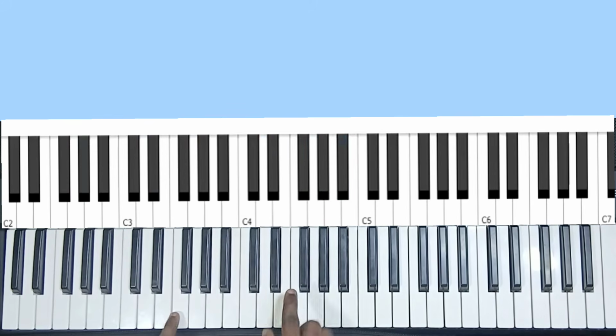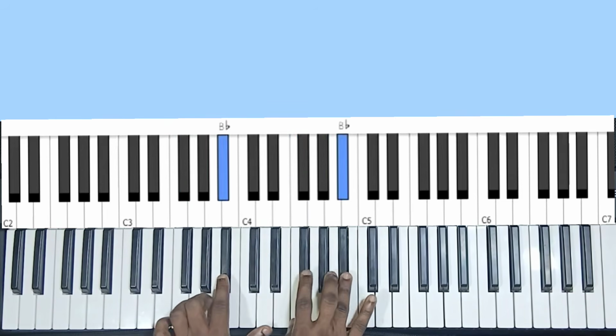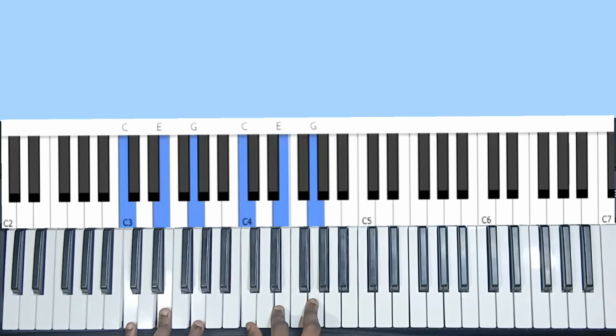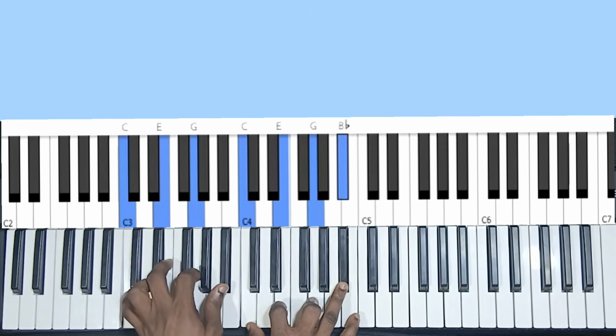I want to resort to a Do. So I'm going to find the 5 of the F, which is a C. I play the C major chord. I add the minor 7, and you drop the second highest note.